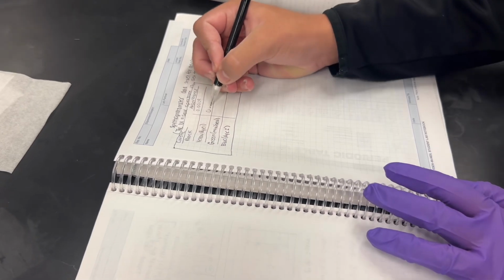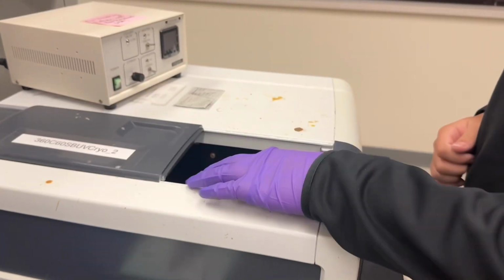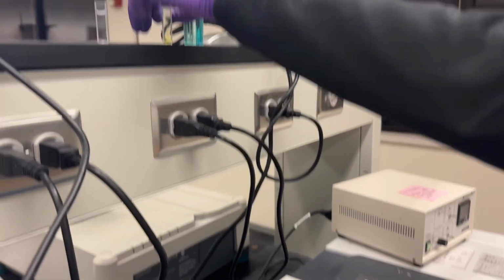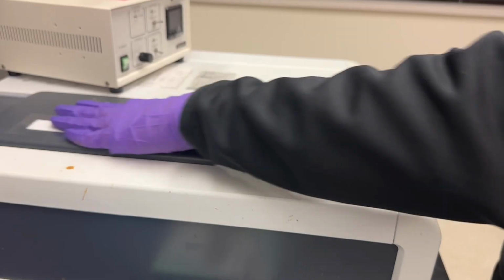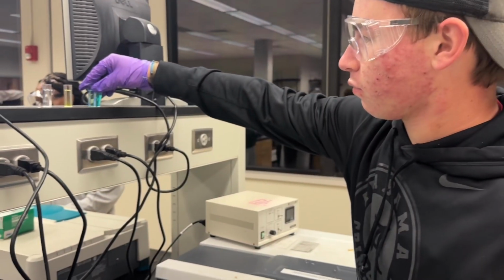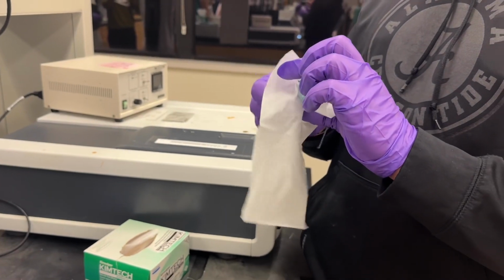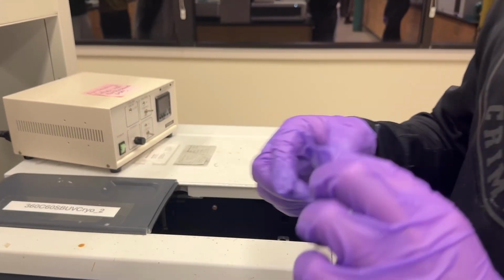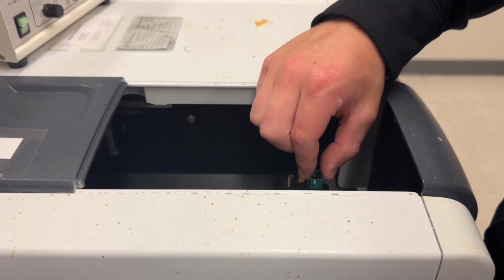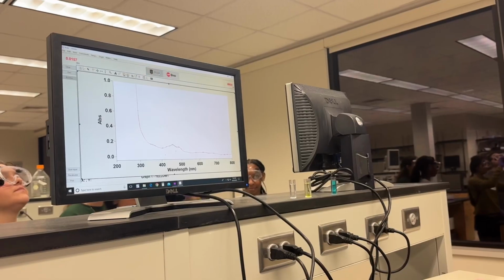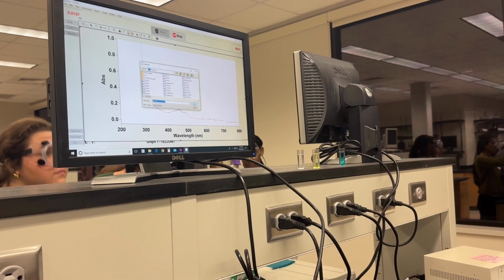Now, once it zeros, take out the blank and start with one of your 3 colored solution cuvettes. Once again, wipe down the 2 sides that the light will pass through and place it inside, closing the lid afterwards. Hit start on the computer, name your file and sample. So, for example, if the solution is green, name it green or whatever you want. Afterwards, allow your spectrophotometer to collect its data. Repeat this process for the other cuvettes.